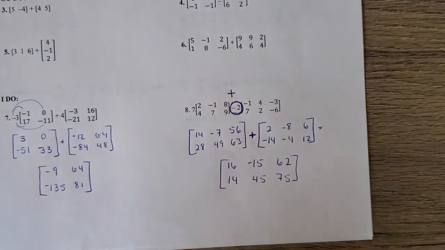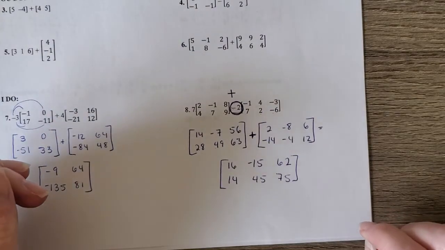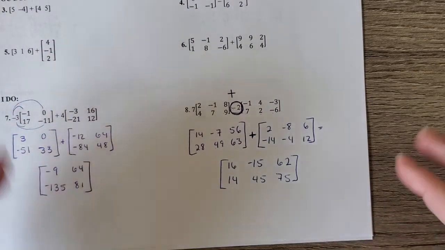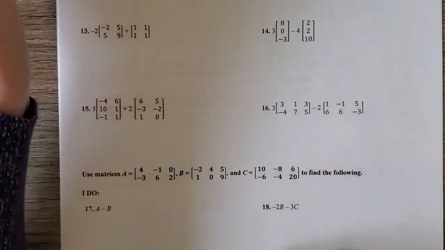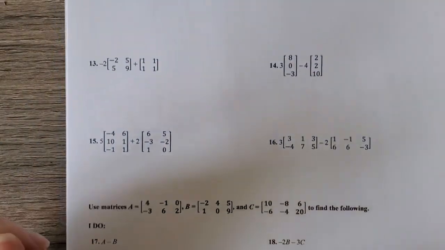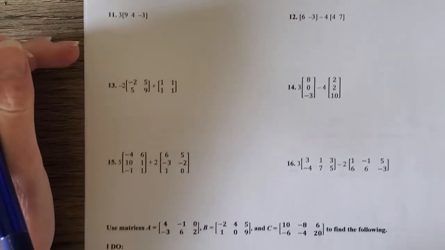I apologize if you checked my work and I made any mistakes. I'm doing this kind of nice and fast. So that is number 8, and that's the one I do. If you move forward, you're going to do numbers 9 through 16, following the same idea. Distribute any numbers on the outside and then add or subtract your matrices.